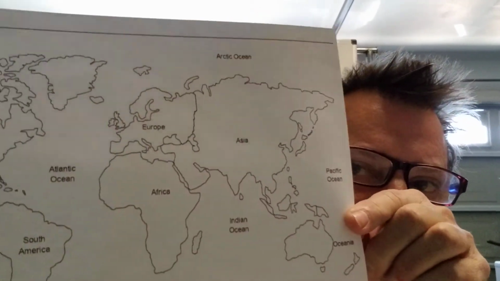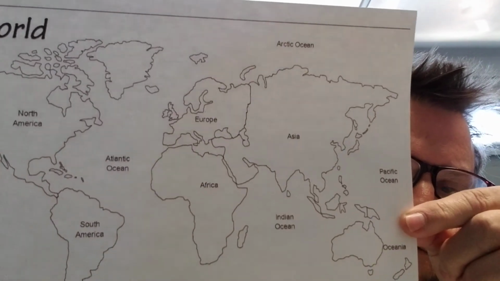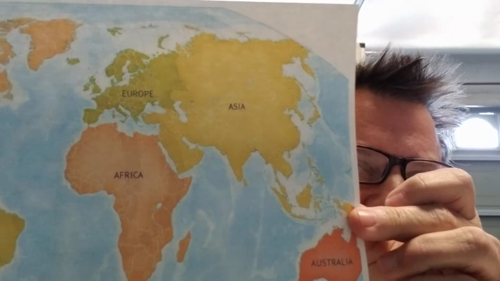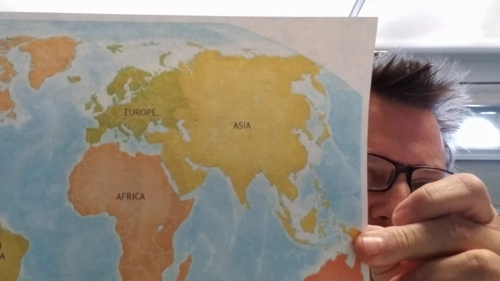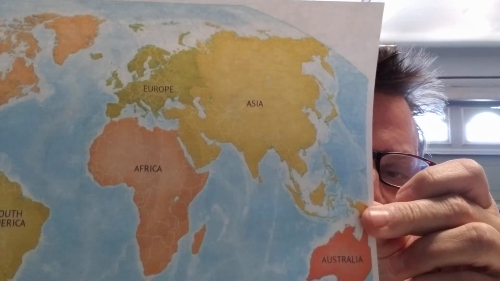So the one thing you're going to need is a map of the 7 continents, a map of the world. You can Google this and print it out. You can have a black and white one like the one I have here, or if you have a color printer, you can have a color one like this one right here, or you could print out a black and white one and color it yourself.